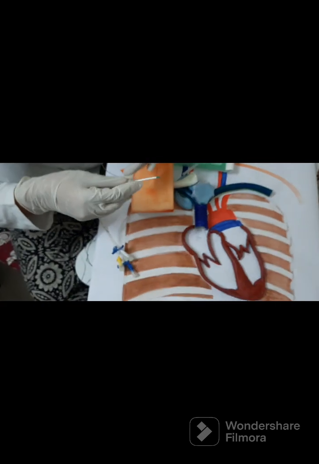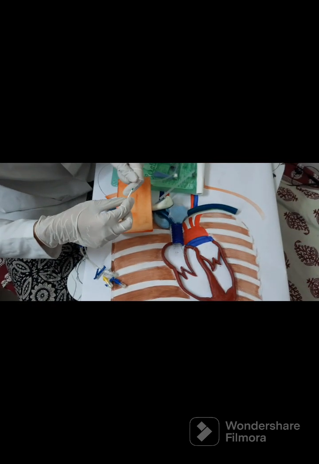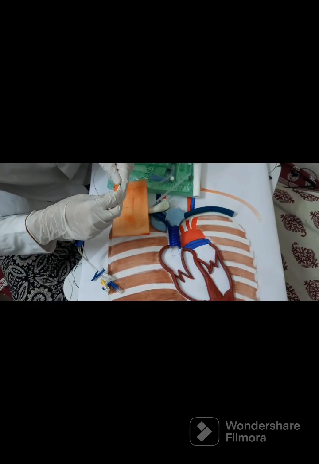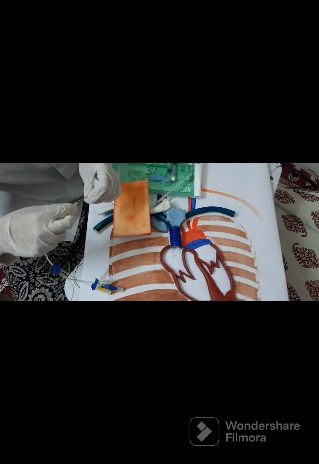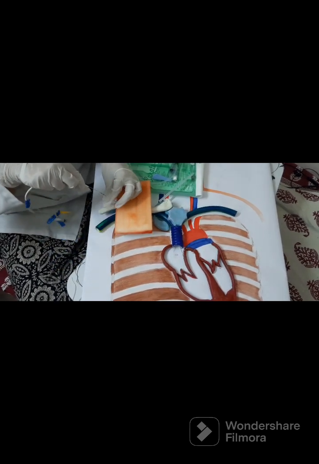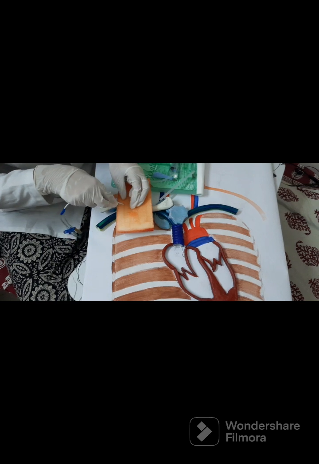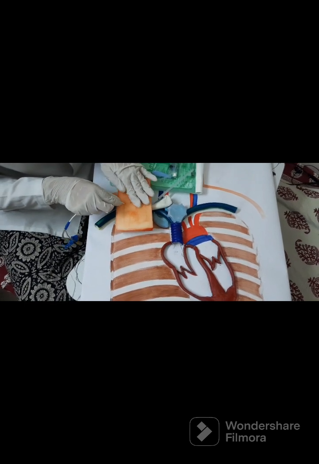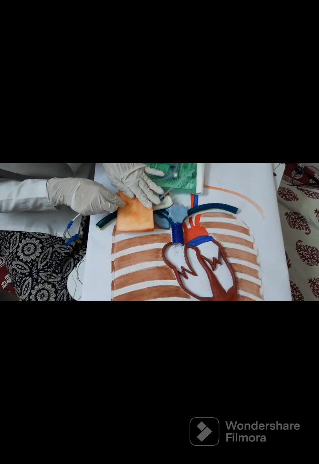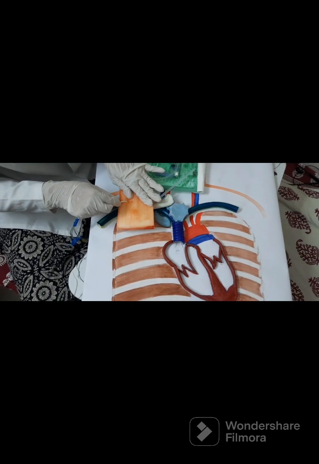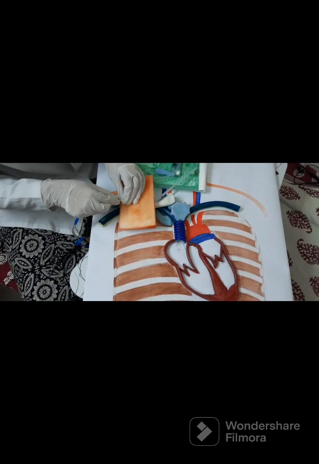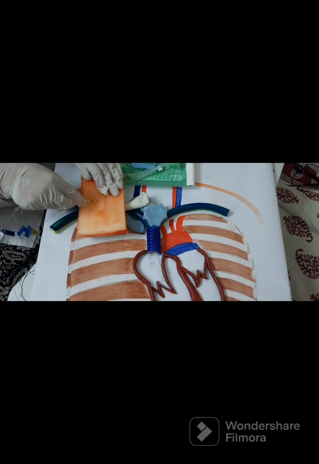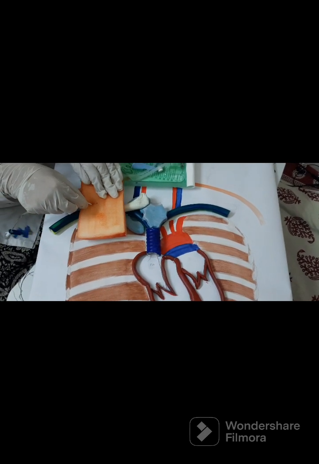Now we will pass it over the guide wire so that it can enter the vein. Now you can see that I am inserting this central line.